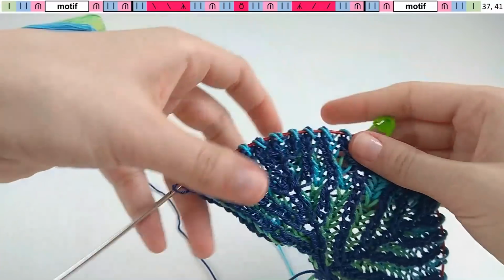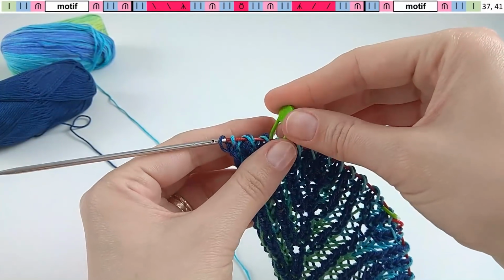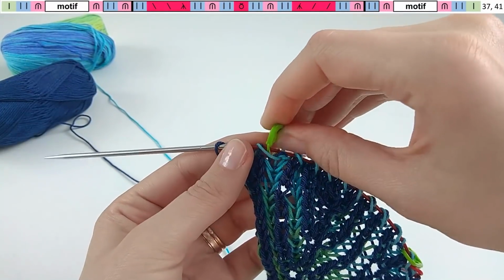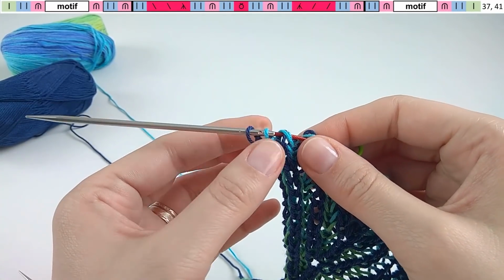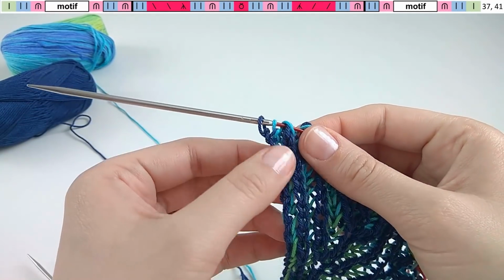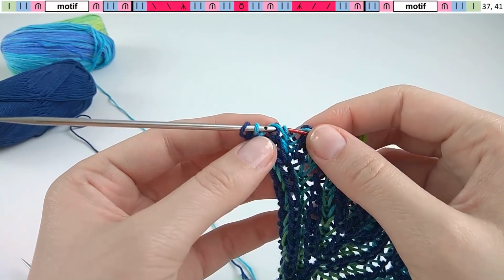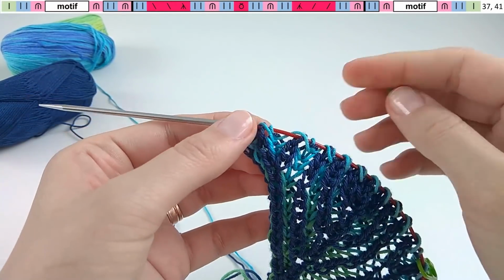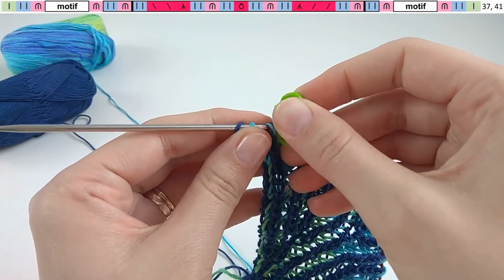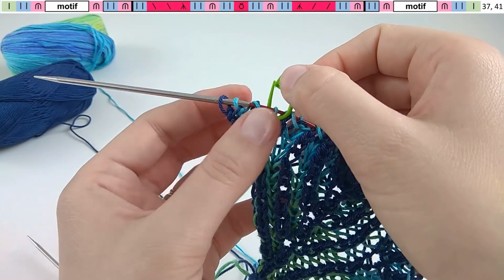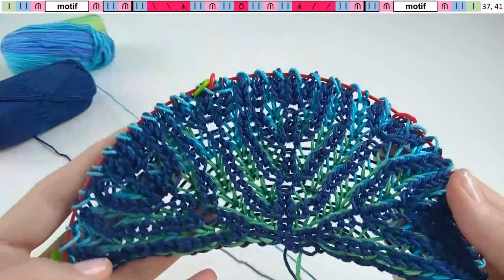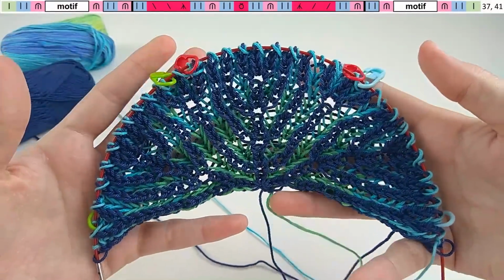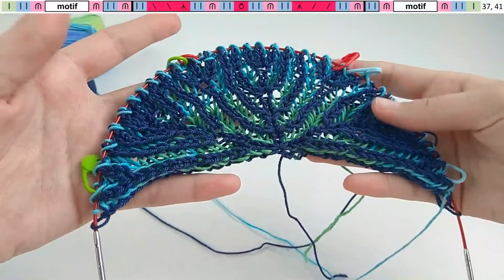And I forgot, that last marker goes before the 3 last stitches. So that's the edge stitch, then the slip on yarn over stitch, and the separating column. So we have 3 stitches, and then we place the marker after them. And this is how the markers are looking right now.